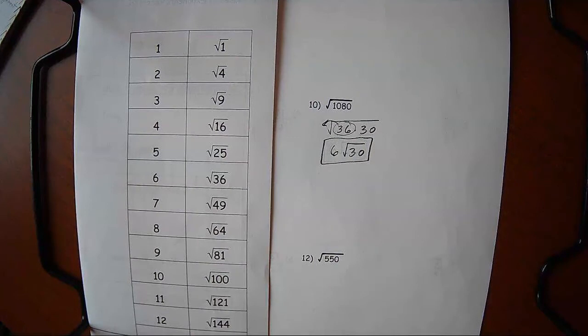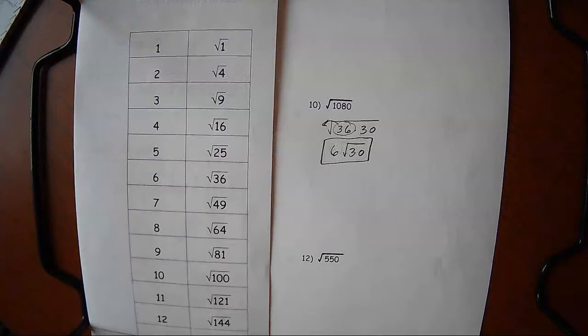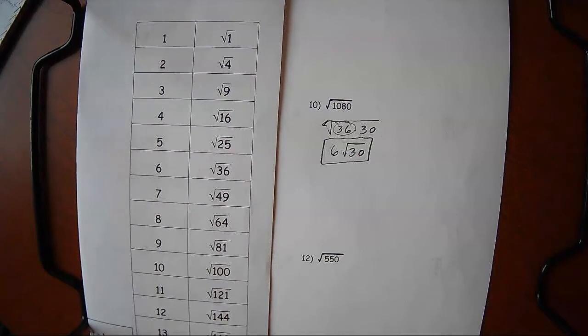Now you're going to practice some others, but before you do that, you need to go watch the video for rule number 2. We're going to talk about the second rule of reducing radicals. All right, see you there.